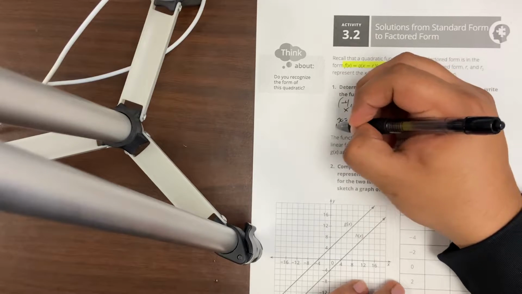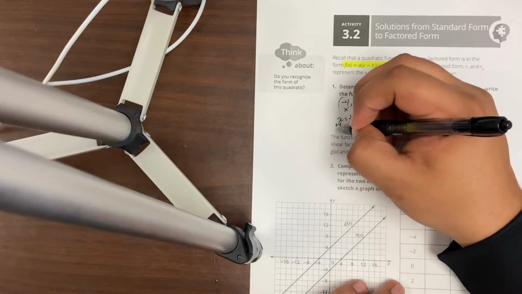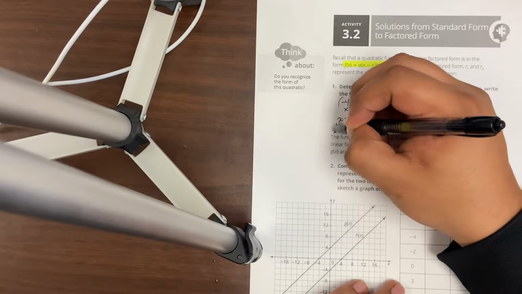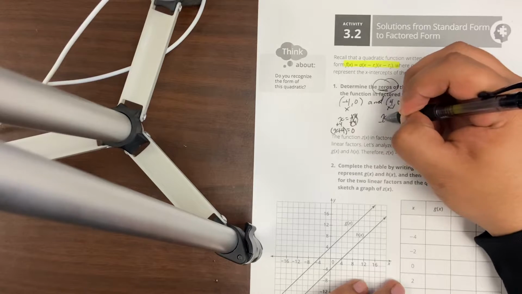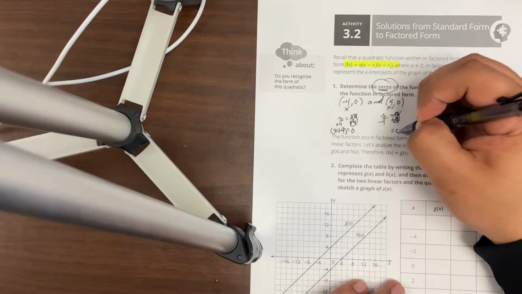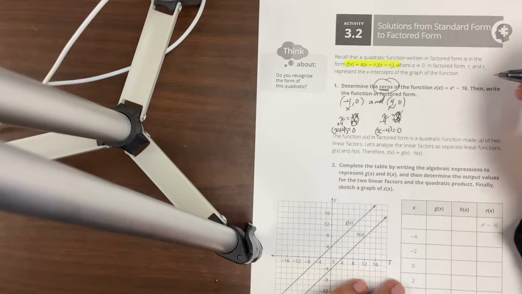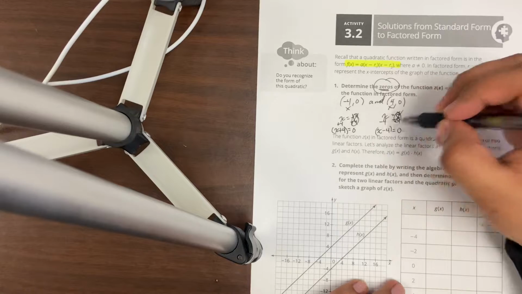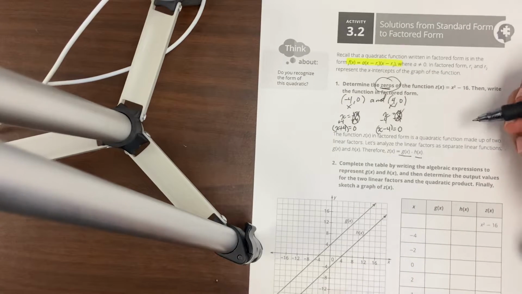Add 4, add 4. There's my 0. X plus 4 is my first part. -4, -4. There's my 0. X minus 4 over here. So we got our two pieces of information, which is our G and my H.